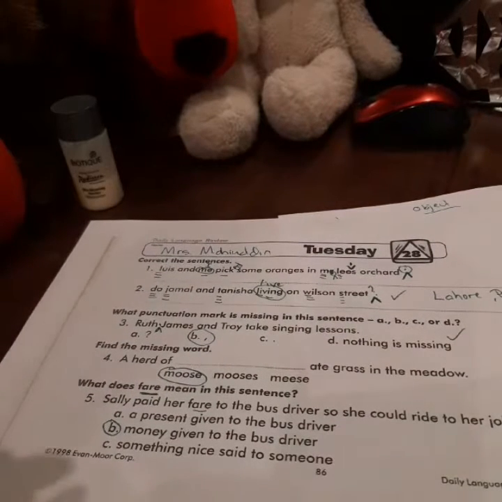When you take a taxi, what's the fare? A lot of you have probably taken taxis before when you traveled. So that's what you pay. You pay him the fare.